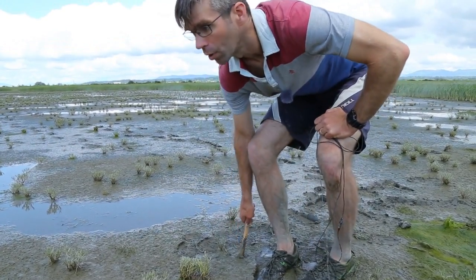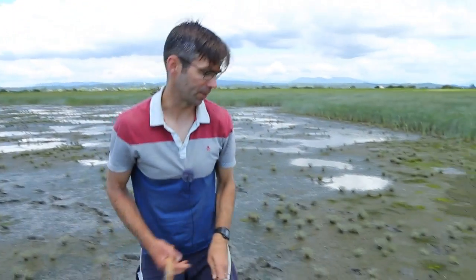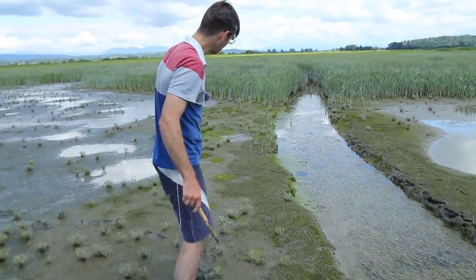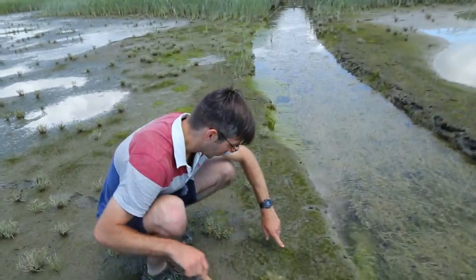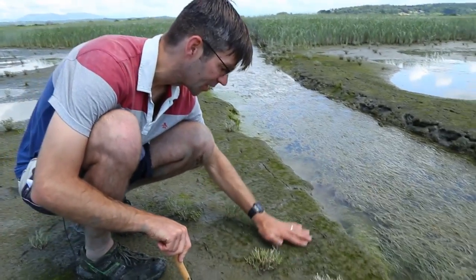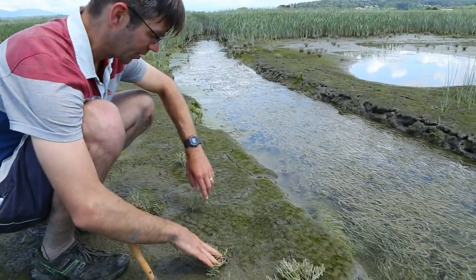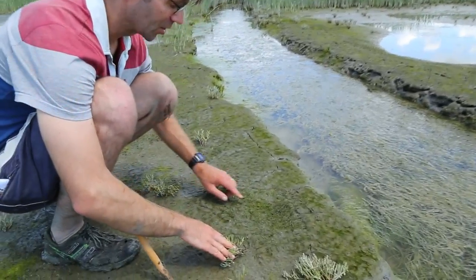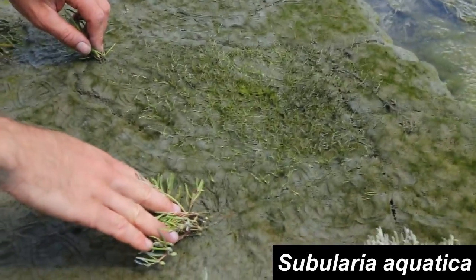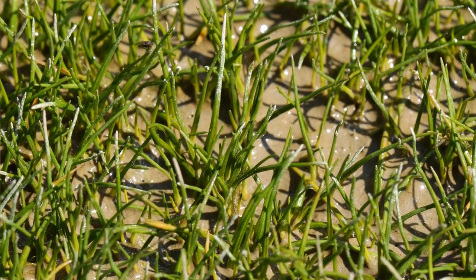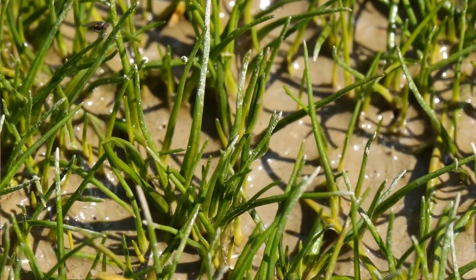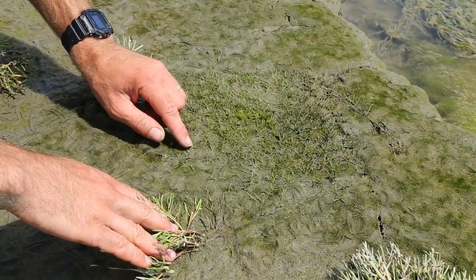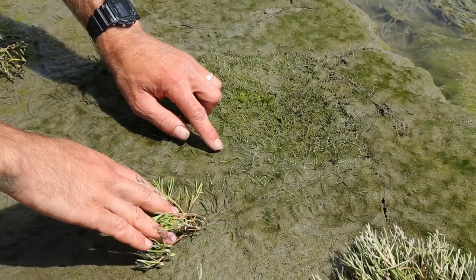Okay, but one more plant down here in the mud flat. Here we go. It's a nice little patch of it here. This is a very small plant, about the smallest plant here in the mud flats. It almost looks like a little carpet of grass. This is called Subularia aquatica. And you're just going to have to trust me on this because it doesn't have the flowers right now, but these leaves are less than an inch long, and each little plant maybe has 4 or 5 leaves.